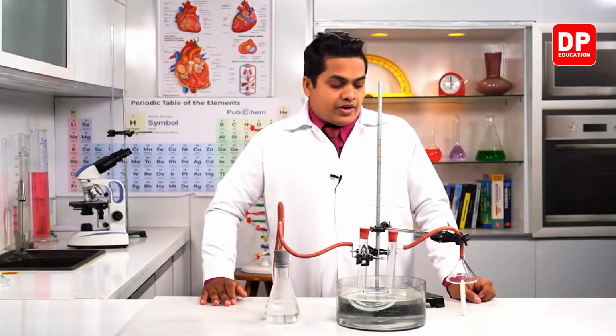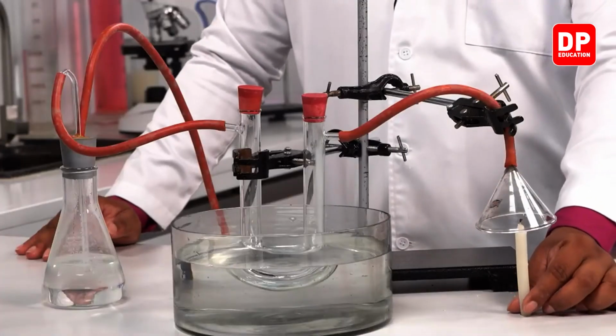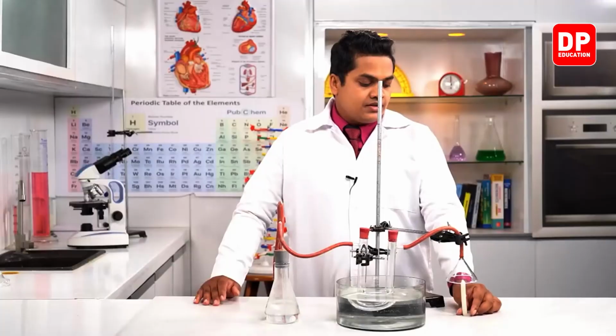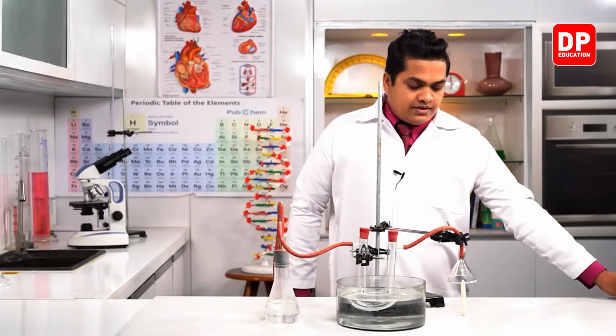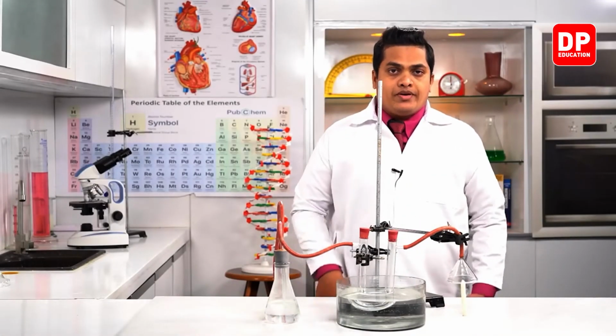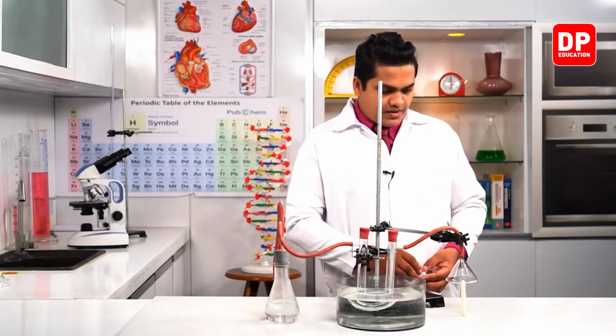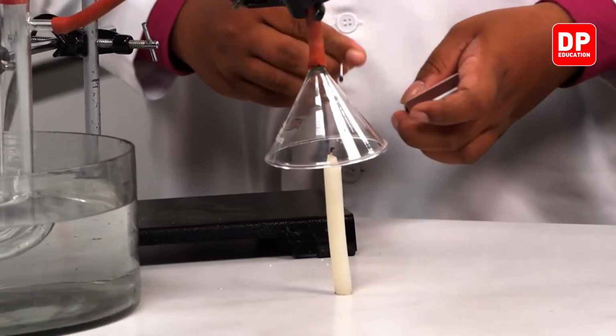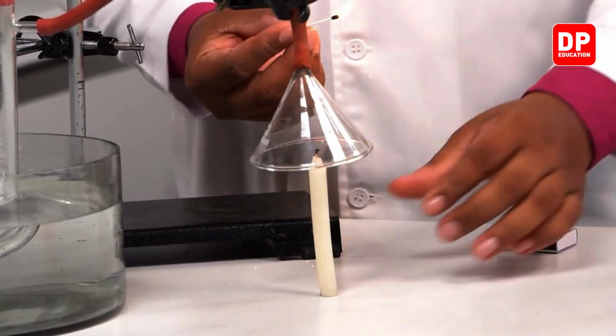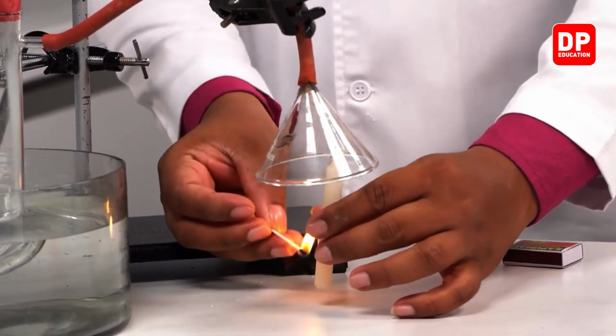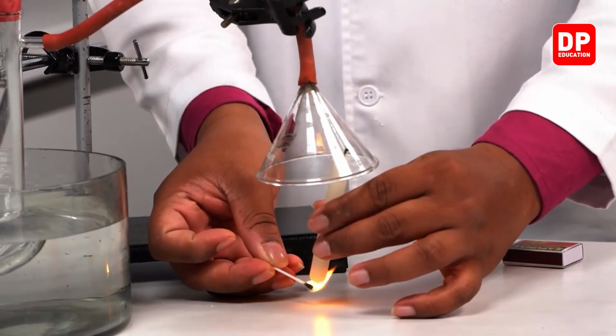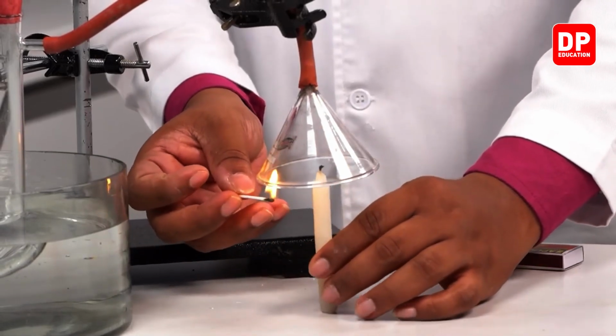Right. So I'll ignite the candle first. Then we'll see what's going to happen. So first of all, I'll use the candle and fix it to the wall like this.